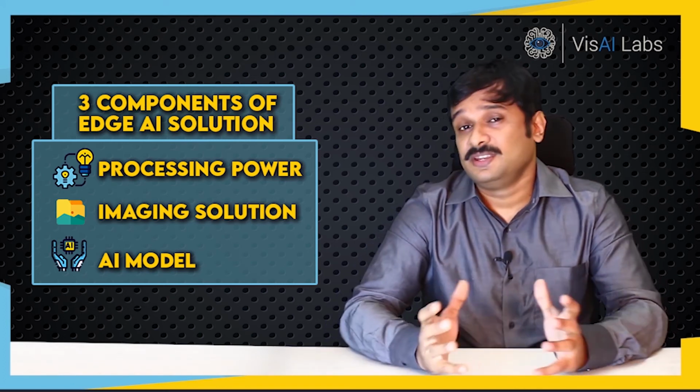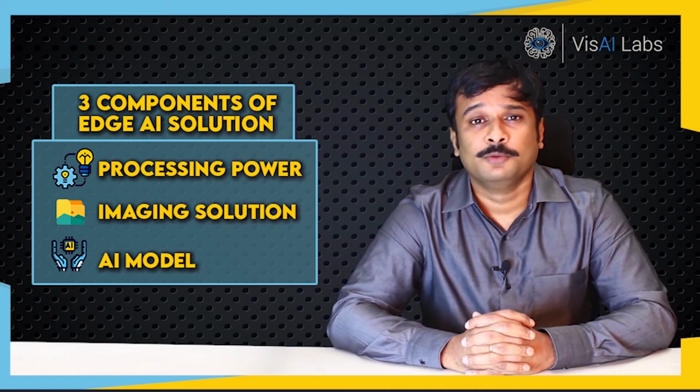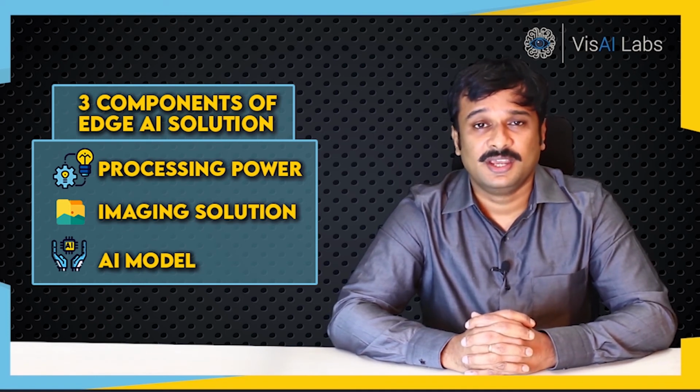Experience in all these three is required if you are to build a successful Edge AI vision solution. VisAI Labs brings in 15 years of product development expertise and imaging leadership onto the table, along with its AI expertise in the form of VisAI platform.